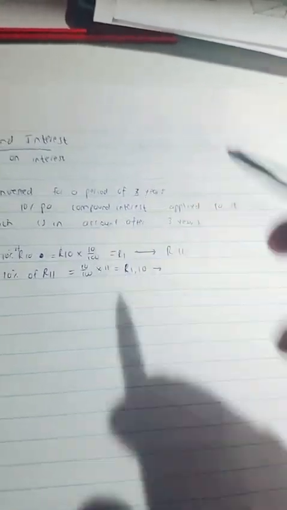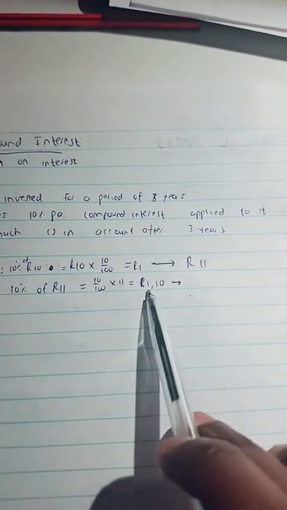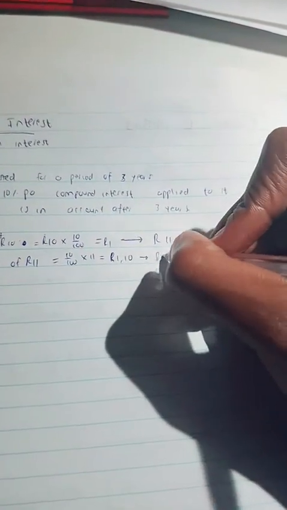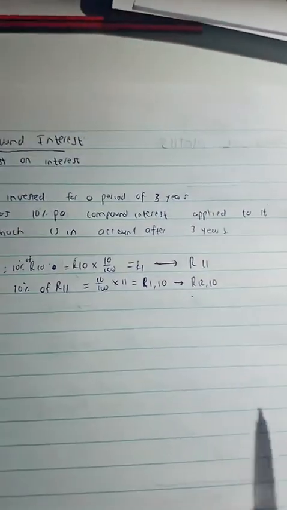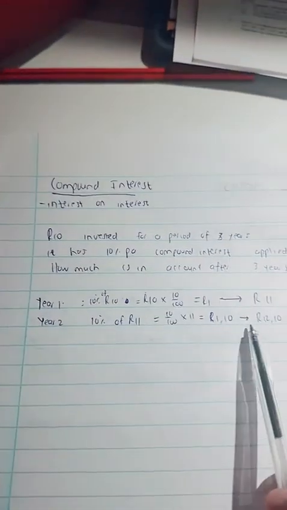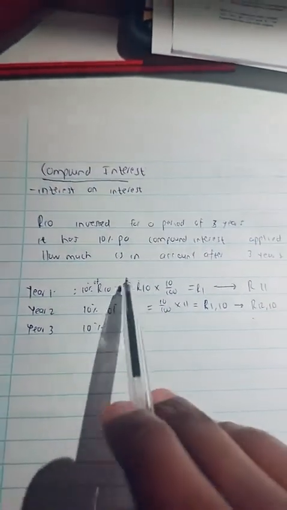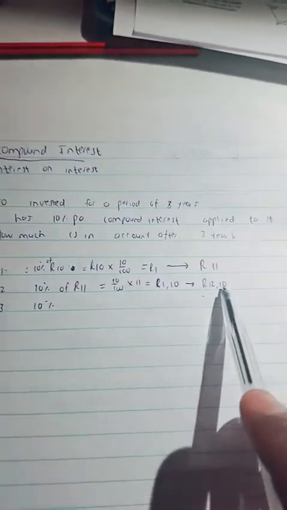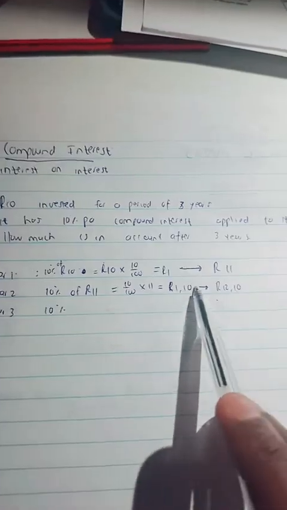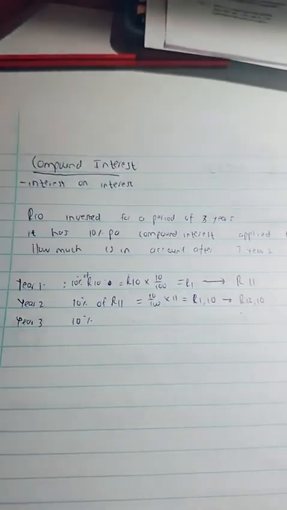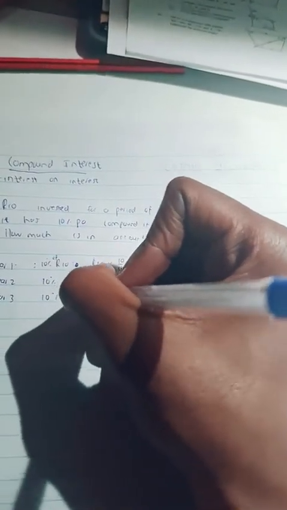So that means, remember, we had 11 Rand, we add 1 Rand 10 cents, that means we have 12 Rand 10 cents after the second year. Okay, makes sense? Then we go on to year 3. We say again, what is 10%? Are we going to say 10% of 11 Rand? No. 10% of 10 Rand? No. 10% of the year-end amount of the previous year? Yes. What's 10% of 12 Rand 10 cents?